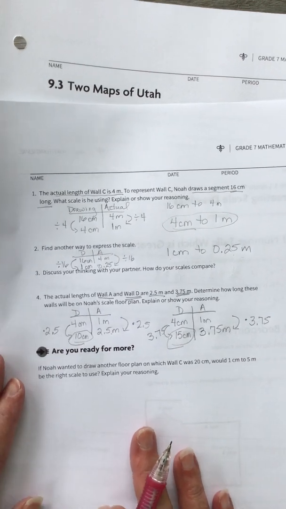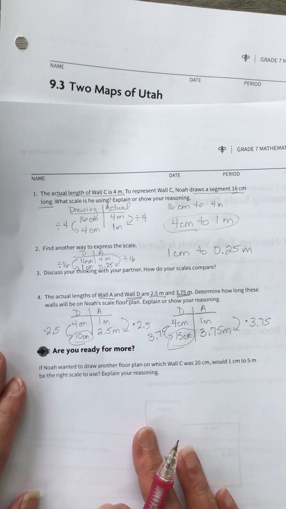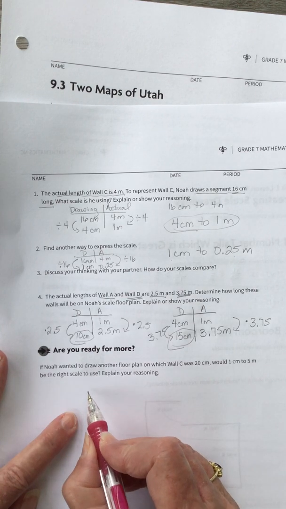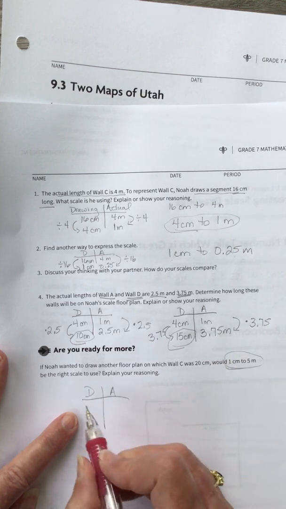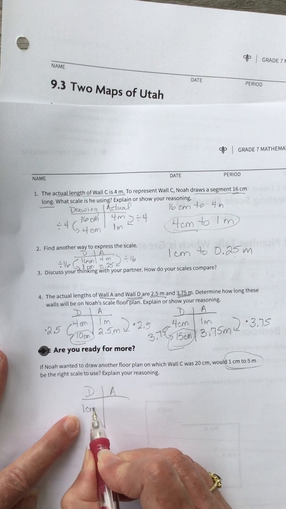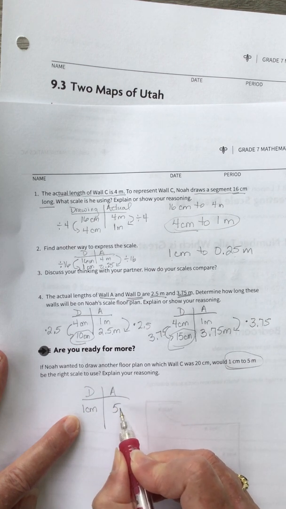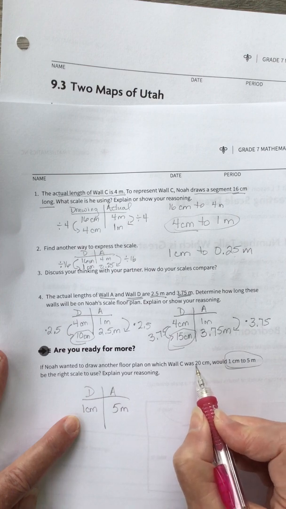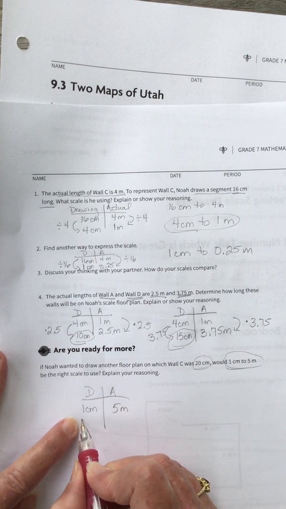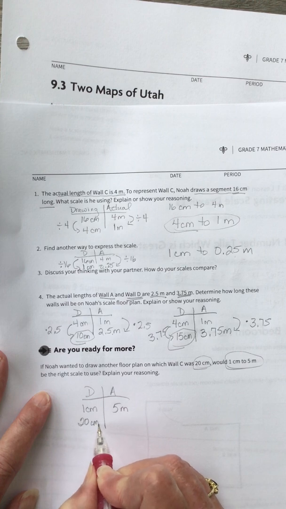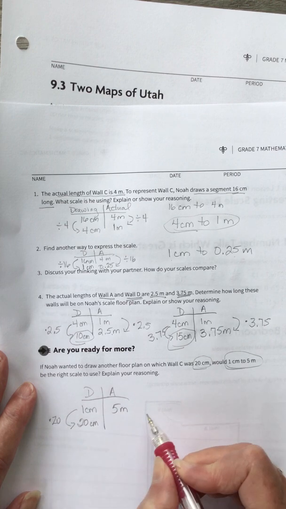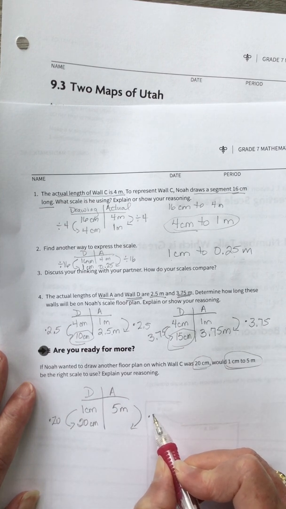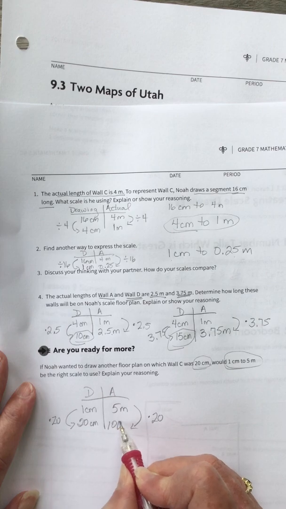Alright, if Noah wanted to draw another floor plan on which wall C is 20 centimeters, would 1 centimeter to 5 meters be the right scale? Well, let's look at it. We've got drawing and actual, and he's wanting to use the scale right here. So 1 centimeter on the drawing represents 5 meters in real life, and he drew this as 20 centimeters. So how did I get from here to here? 1 times 20. So if I do 5 times 20, that's going to give me 100 meters.